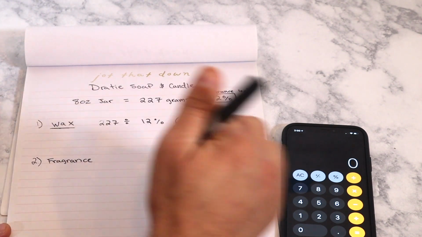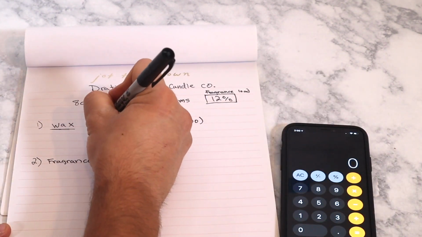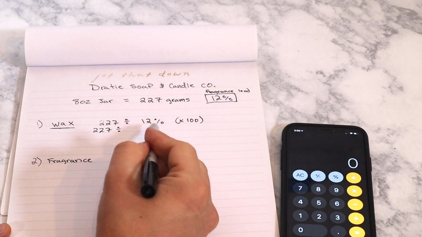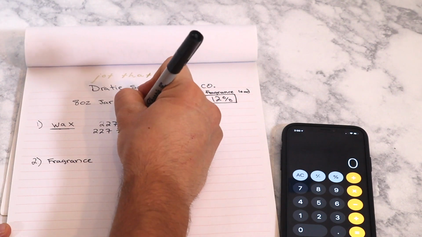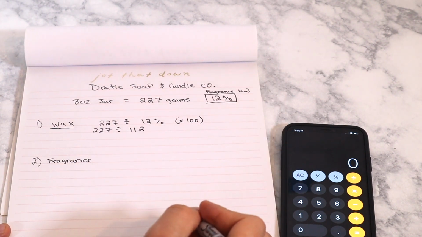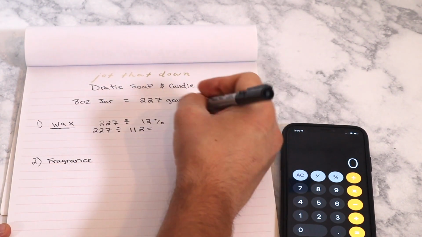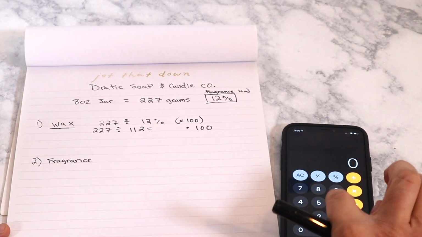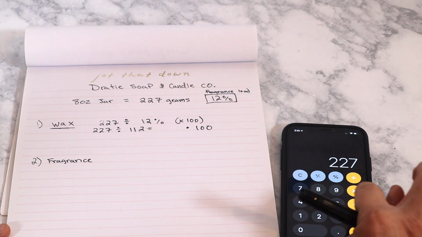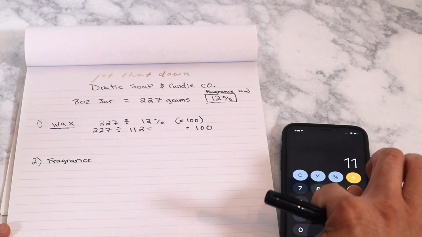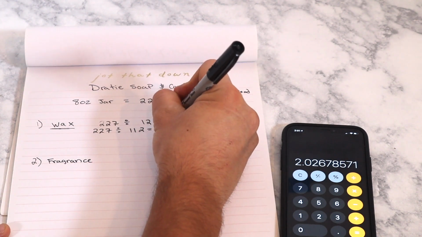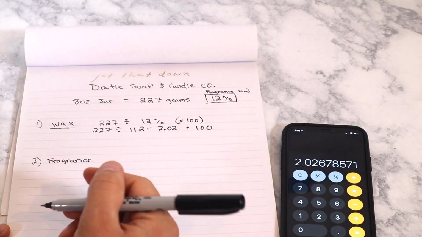So we take 227 right here, 227 divided by 12% converted into a whole number is 112. And then we times that number by 100. So we do on our calculator 227 divided by 112 equals 2.02.